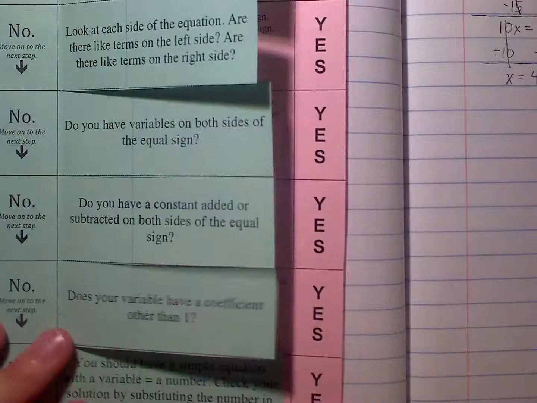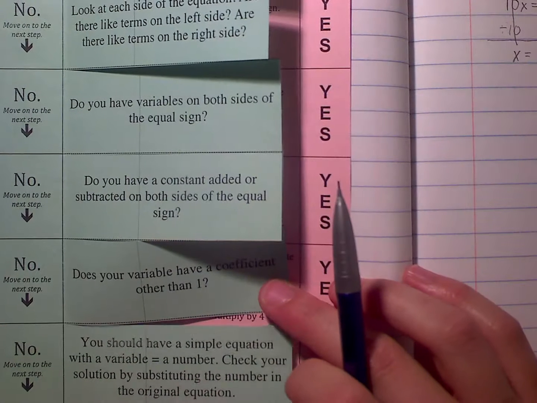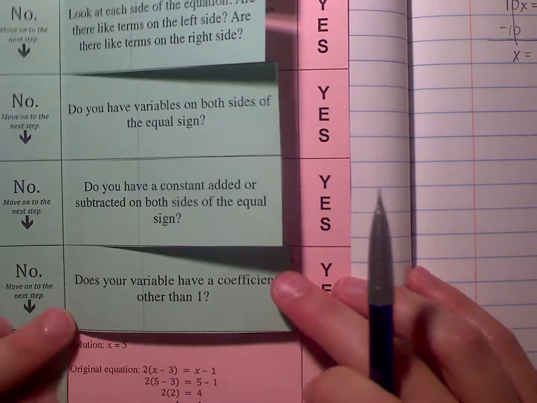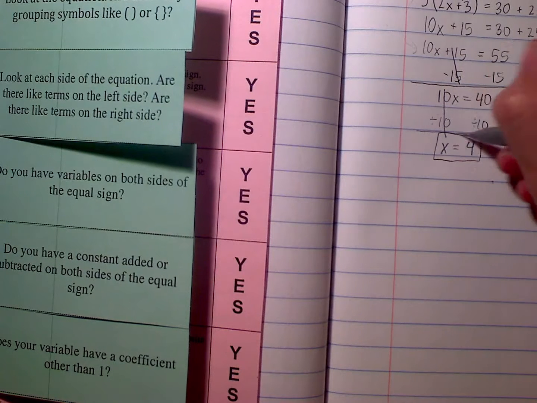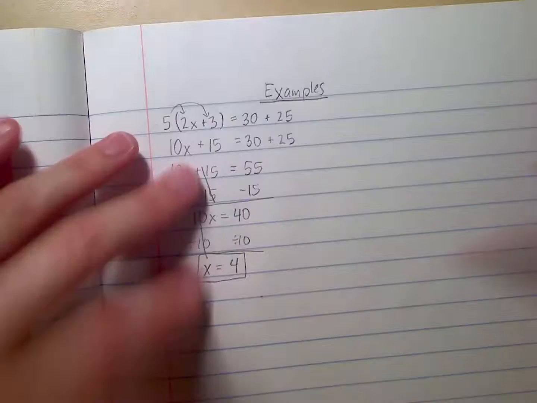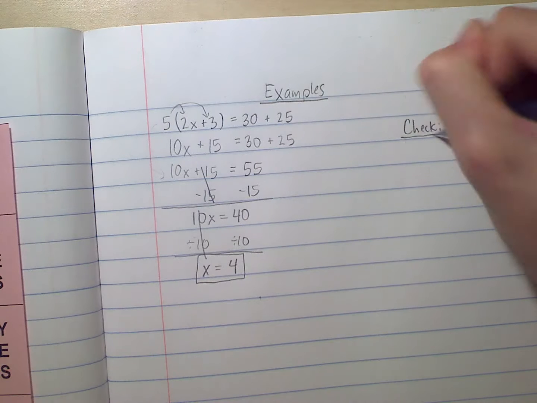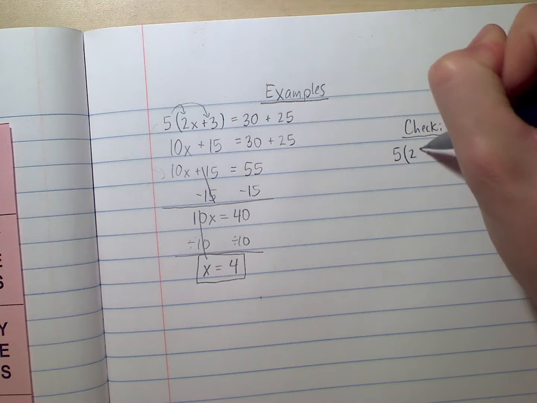And then the last thing on the foldable: you should have a simple equation with a variable equals a number. Check your solution by substituting the number in the original equation. And here's how you do it. So my answer is x equals 4, and I'm going to check it. The way that I check it, I'm going to come over here and check. I'm going to substitute, instead of writing x right here, I'm going to put a 4.